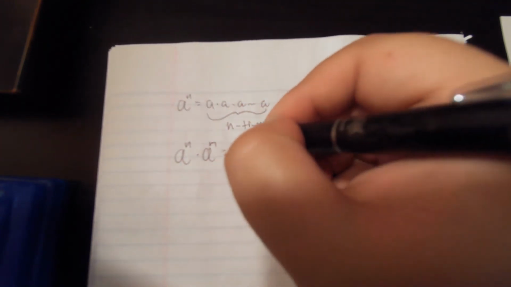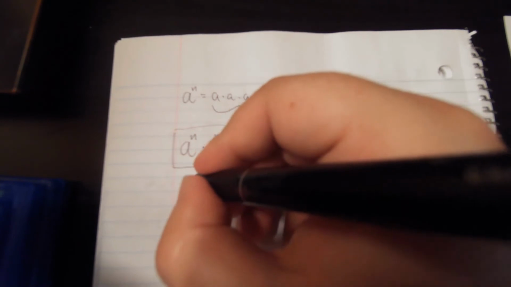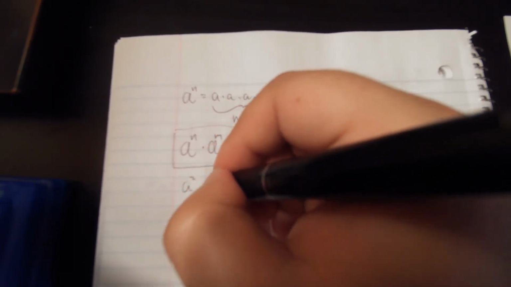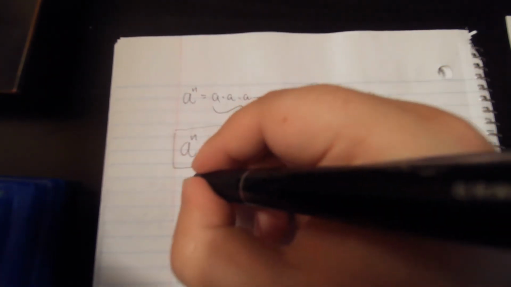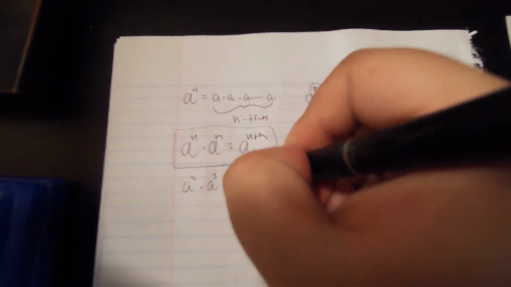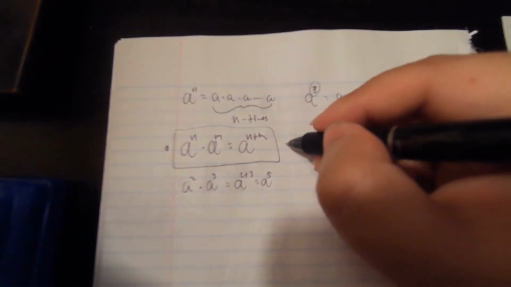So, for example, a to the power n times a to the power m equals a to the power n plus m. That's one rule, or one law, I should say. It just means that if you have a squared times a cubed, meaning you have 2 a's and then 3 a's, in total you're going to have 5 a's. A squared times a cubed is just a to the power 2 plus 3, which is a to the power 5. That's what this rule means.